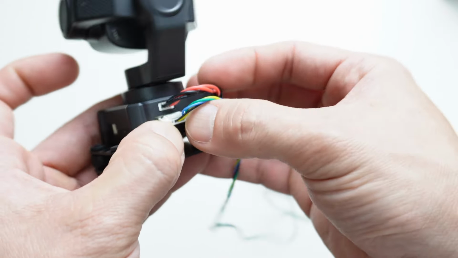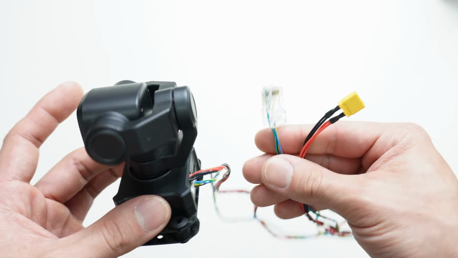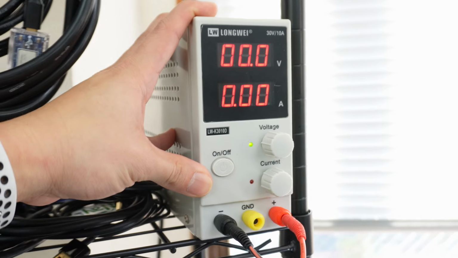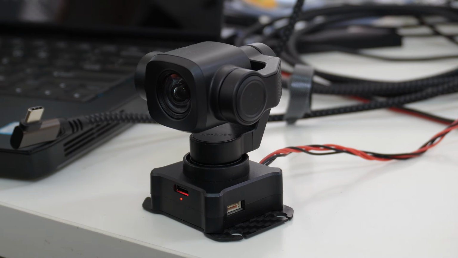Then connect the Ethernet cable. Then you are all set up. I will power it with a 12 volt power supply. Then the gimbal will be initialized. We keep it on flat ground at first.